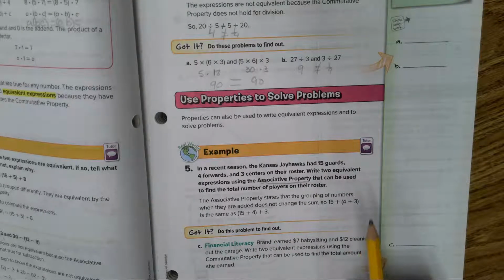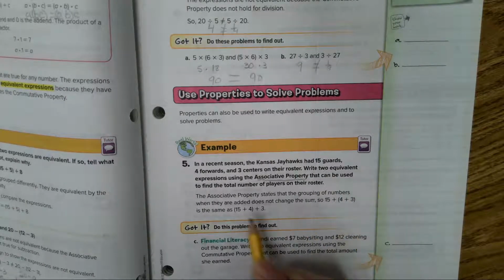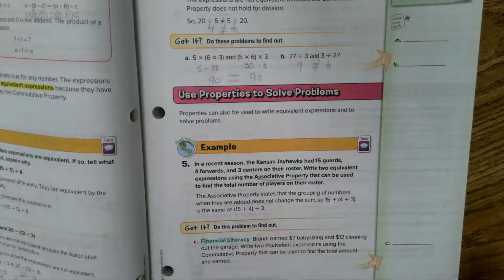So one way would be 15 plus 4 plus 3, or you could do 15 plus 4 and then add 3. Once again, that's an example of the associative property.